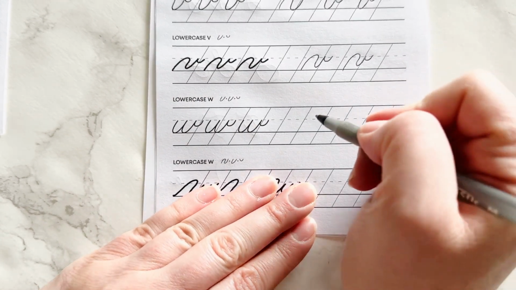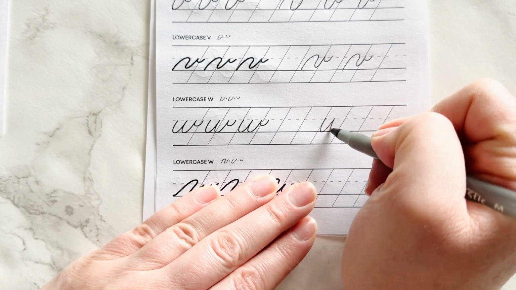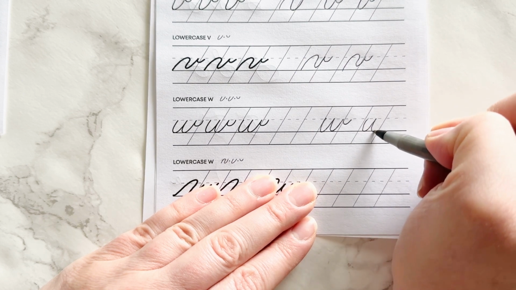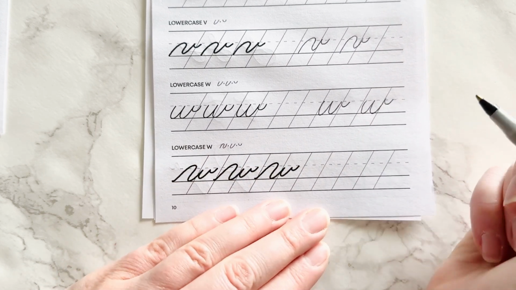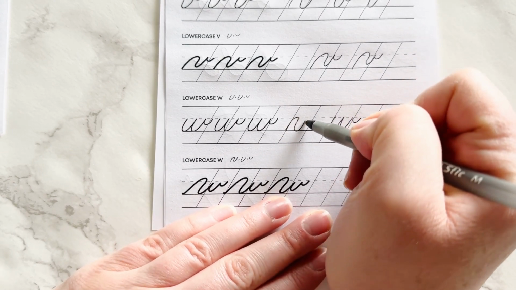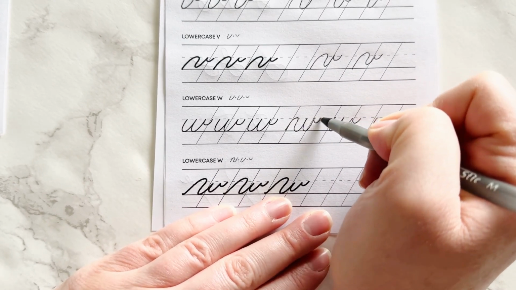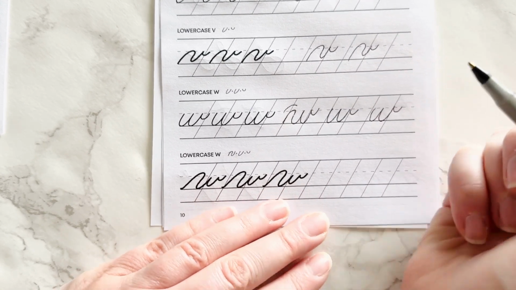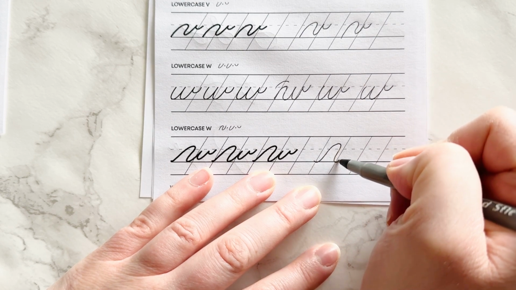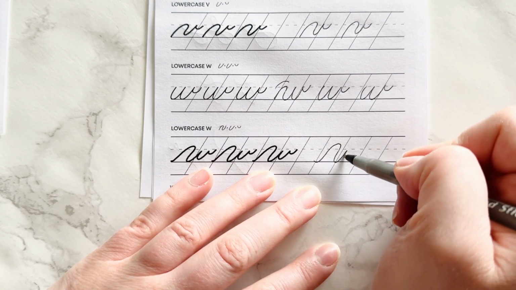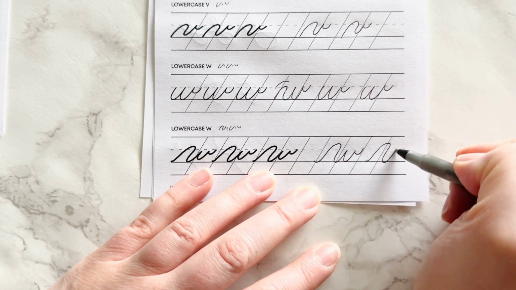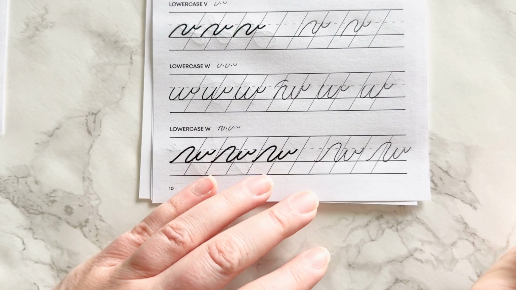Next is W. We've got 2 underturns together and a comma dot. So underturn, underturn, comma dot. And then here, we could do a compound curve, underturn, comma dot to give that little entry stroke like we've got here. So it's a compound curve, underturn, comma dot. So you can really just have fun with exaggerating it and changing it up.